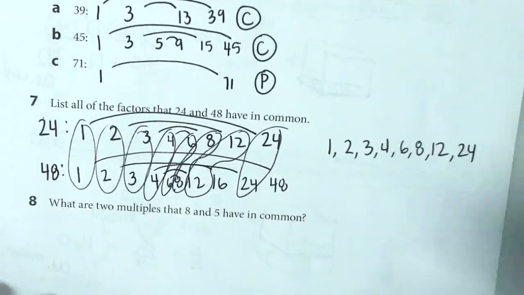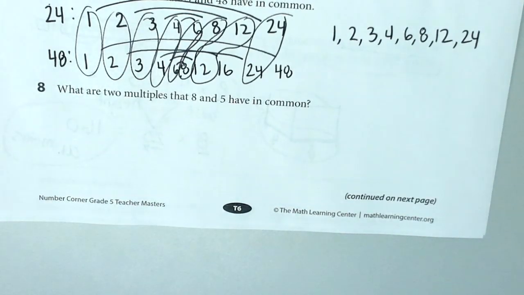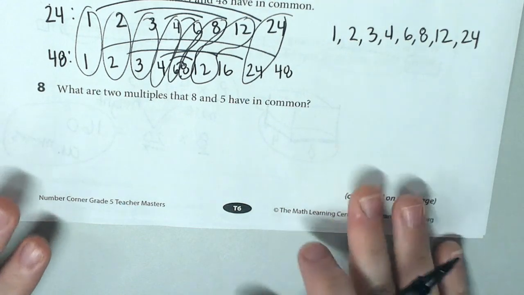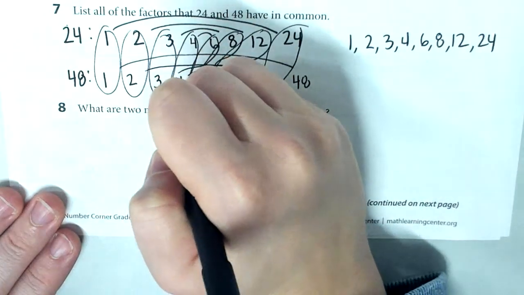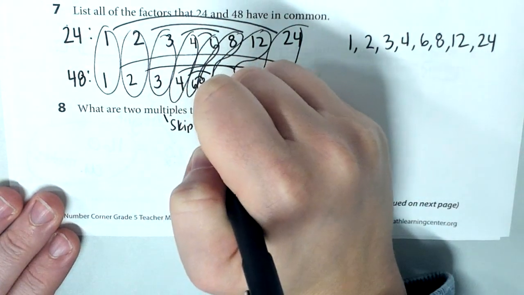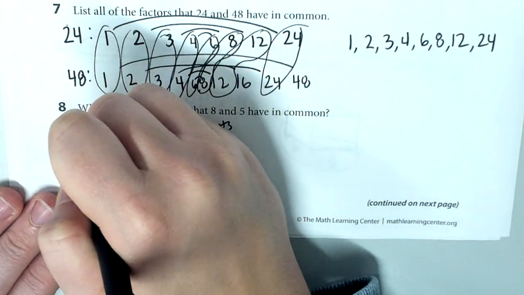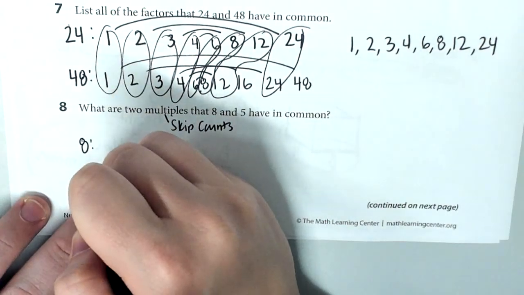All right, let's do number 8, and then we're going to pause the video and start a new one. What are 2 multiples that 8 and 5 have in common? So when we do multiples, we're doing skip counts. So let's start with 8, and let's skip count by 8 for a little bit.